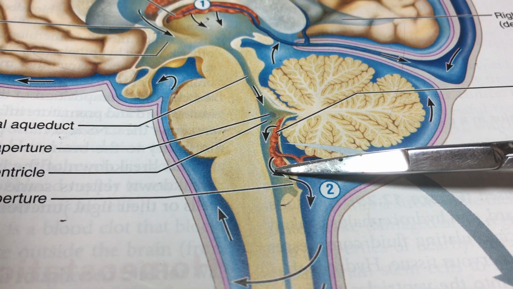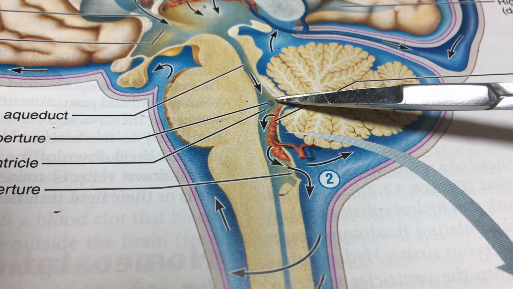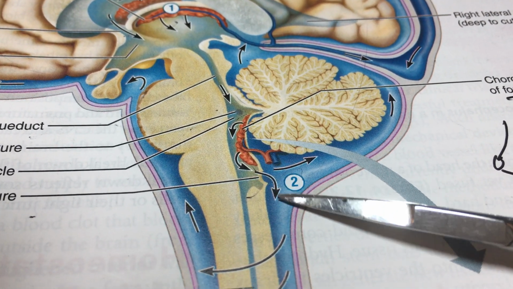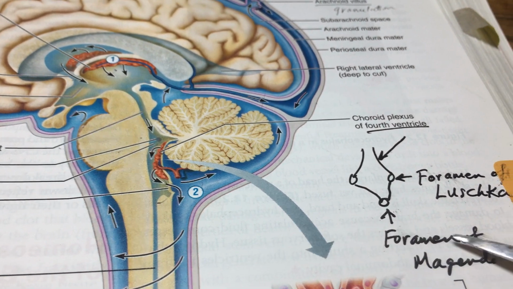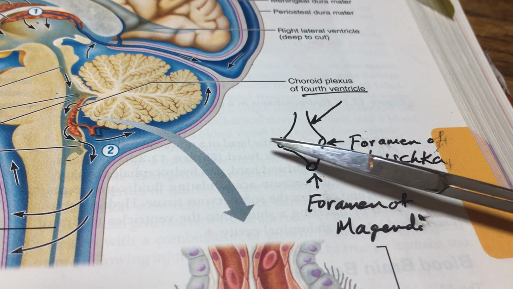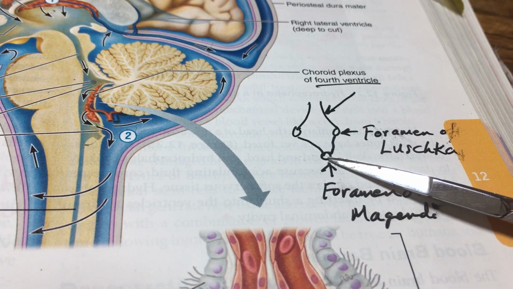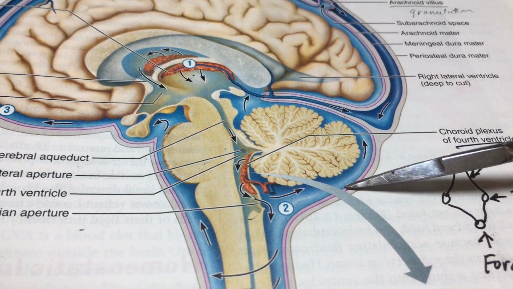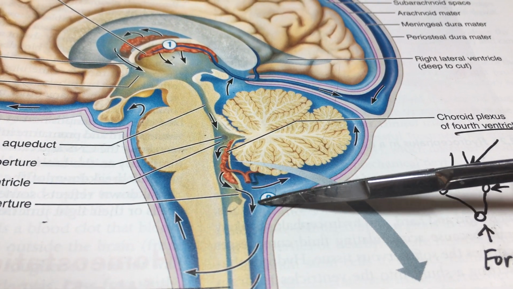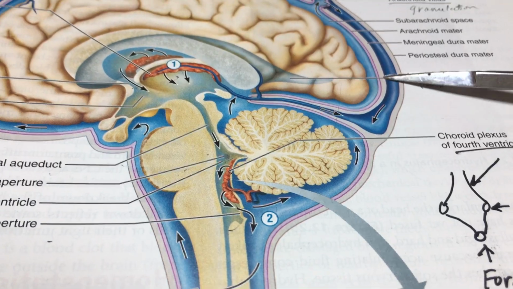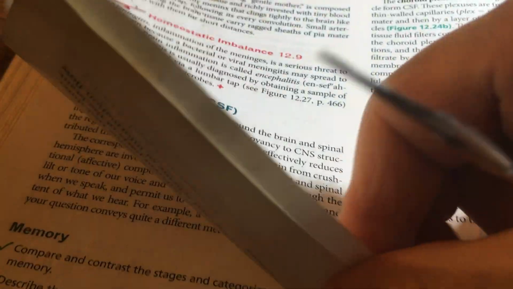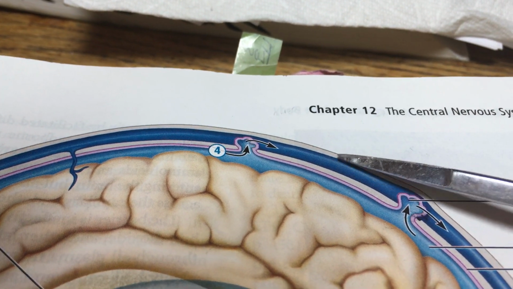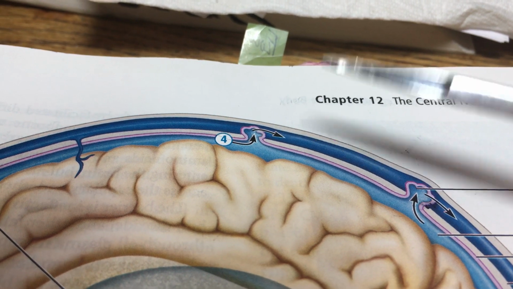Then we have another choroid plexus, and that's going to be providing you with more cerebrospinal fluid. It's going to exit through the foramina of Magendie and Luschka, the three openings here, foramina of Luschka on either side, and the foramen of Magendie here in the center. Remember that for the rest of your life, and know that the outflow here is going into the subarachnoid space. The subarachnoid space means that your brain is actually floating inside the skull.